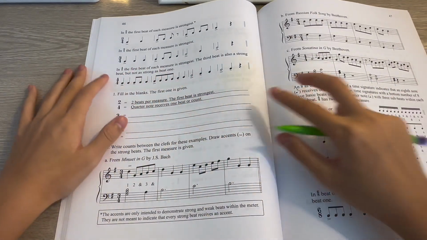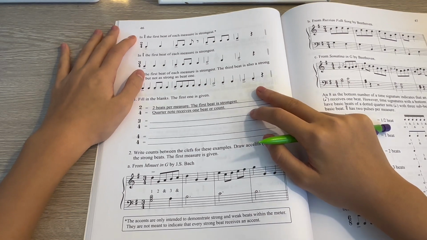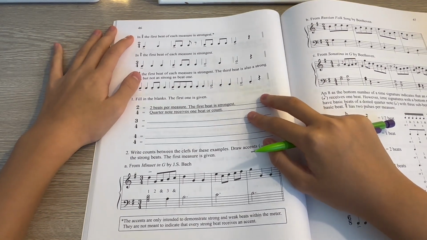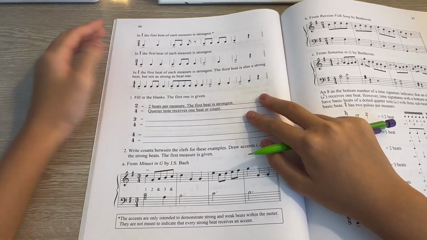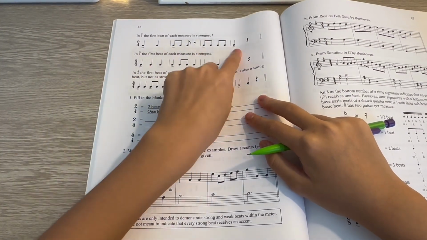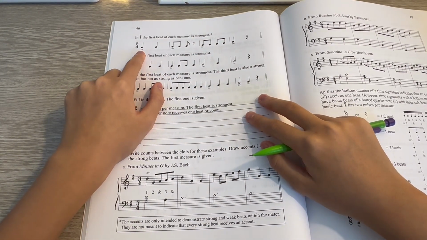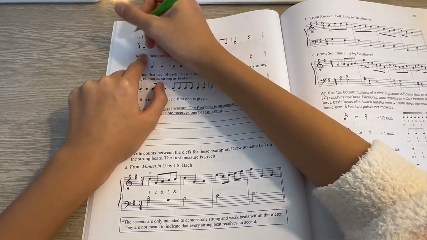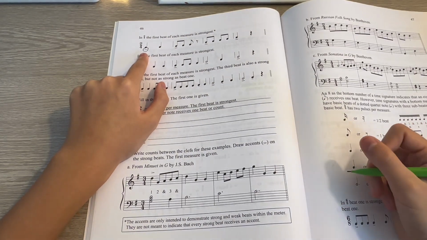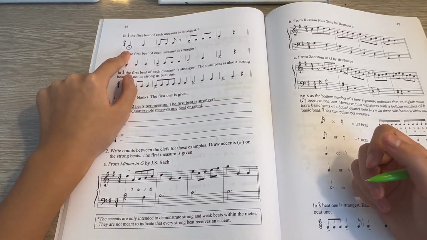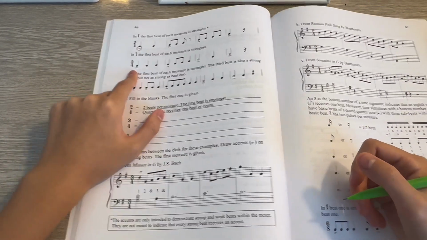Okay, so let's see. In 2/4, the first beat of each measure is strongest. I just repeated what it says. So the first note of these measures is going to be the strongest. They have what's called an accent, that little symbol right here. So this right here is an accent, and that means to play the note stronger than other notes. And in 3/4 beat, the first beat of each measure is the strongest.